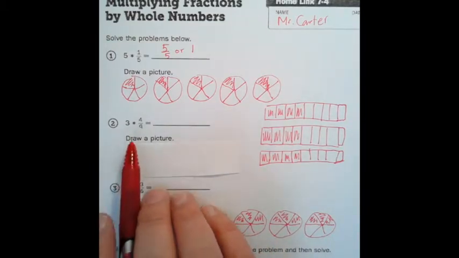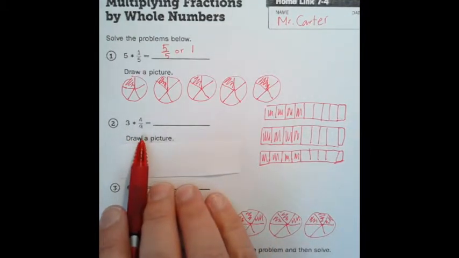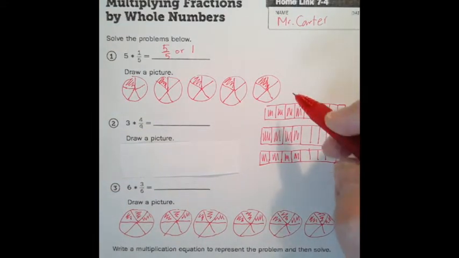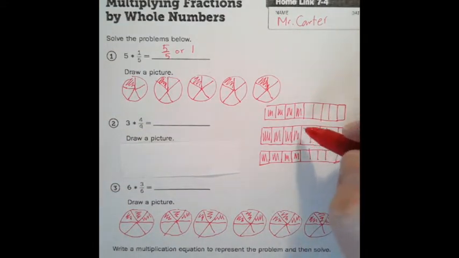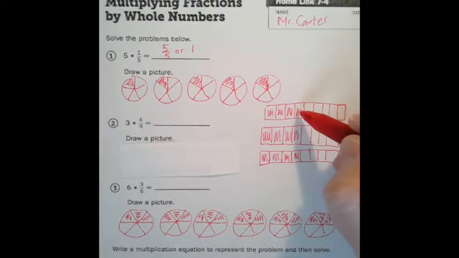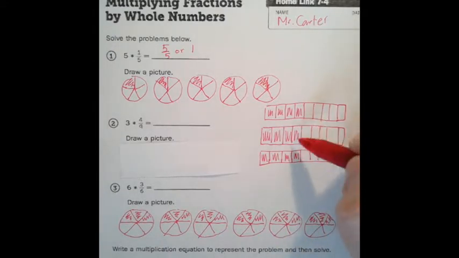So for here, we're doing 3 times 4/9. So I have 3 groups of ninths here, and I drew these as a bar. So I have 9 slices, and there's 4 shaded in, so that's 4/9, and I have 3 groups of them.